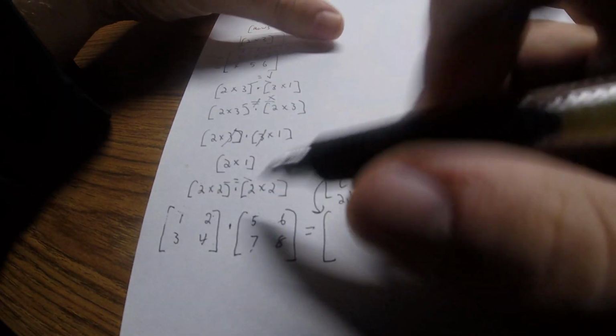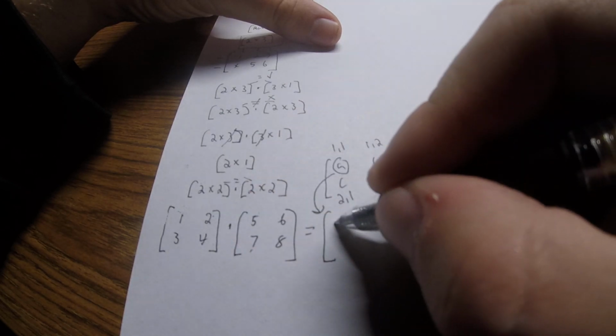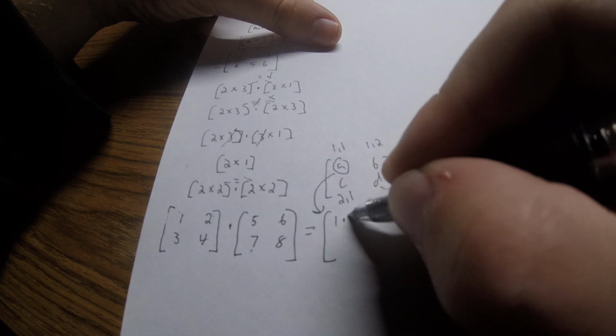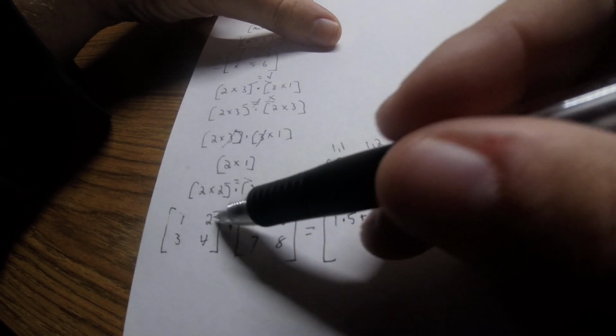And it's not so simple. So to multiply these together, you find the dot product of these two vectors. So you take 1 times 5 plus 2 times 7.